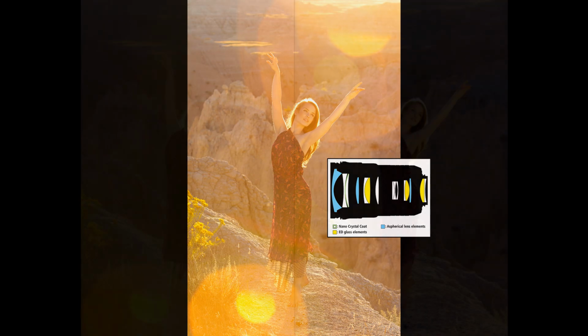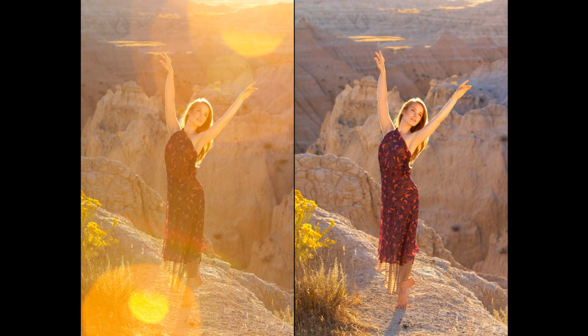Zoom lenses tend to have more glass elements in them because it's asked to do more by zooming to different focal lengths. It's a complex process. And flare happens when sunlight bounces off the surfaces of those elements. And because it's got more elements, there's going to be more flare.